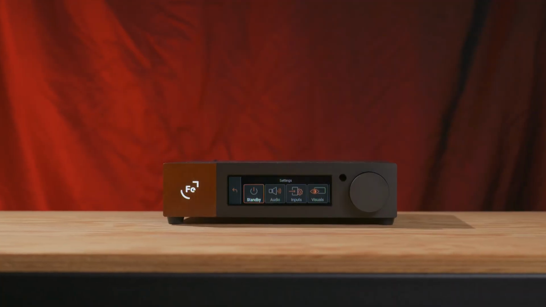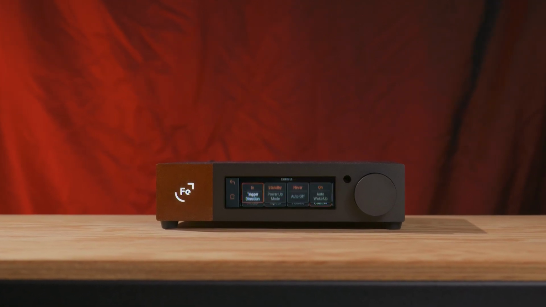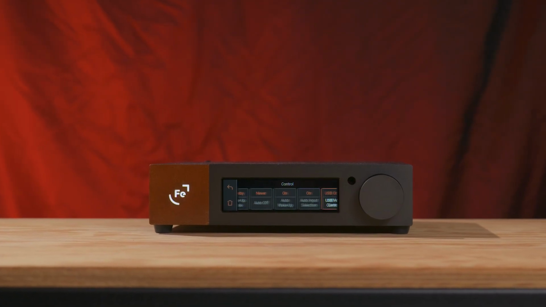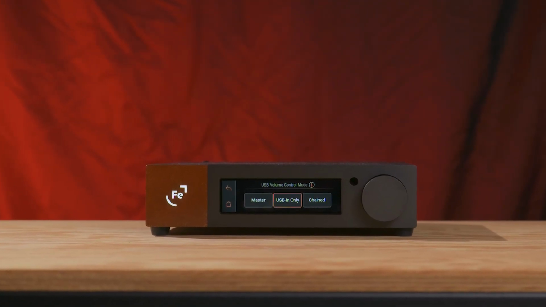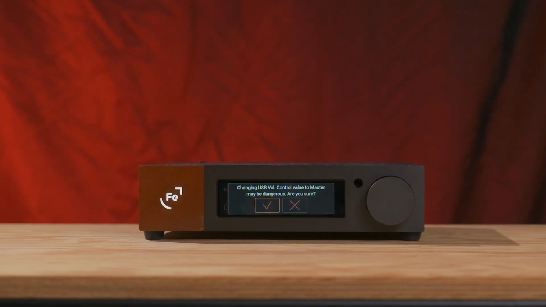Now let's turn to the Control tab in the menu. The new firmware introduces volume synchronization with the USB host. In a feature called USB volume control mode, we have three options to choose from. Master. Volume on WANDLA is synchronized with volume on the host side. Changing volume on the host causes a volume setting change on WANDLA and the other way around.